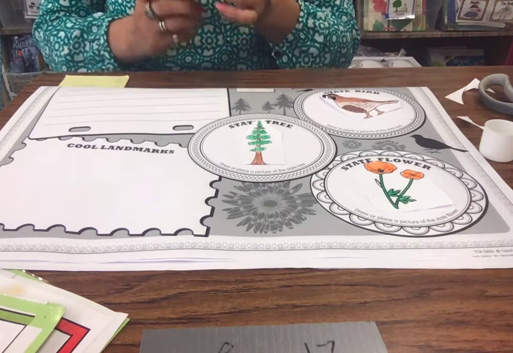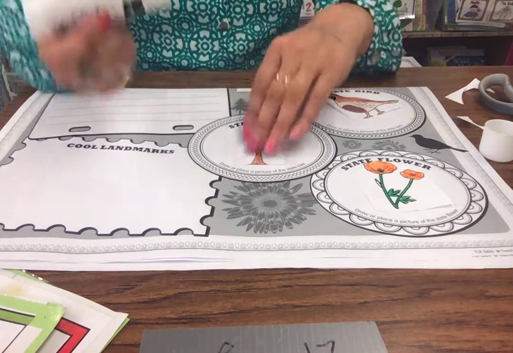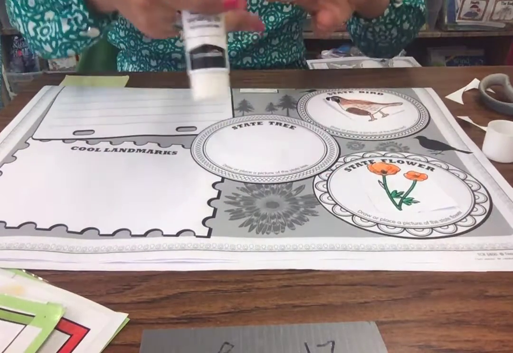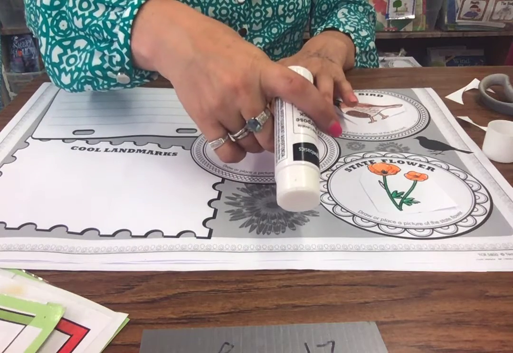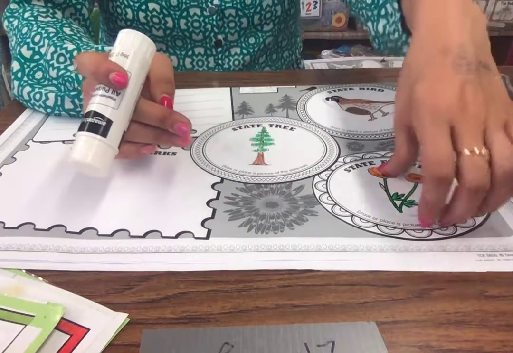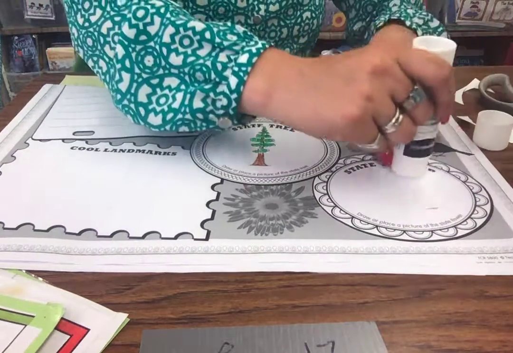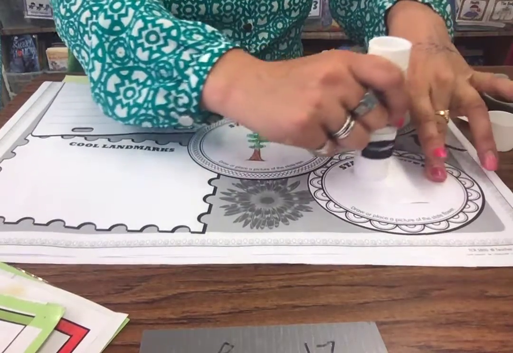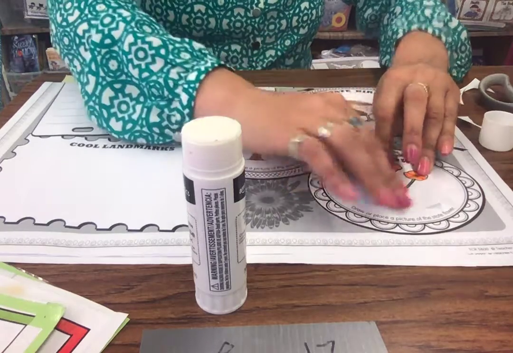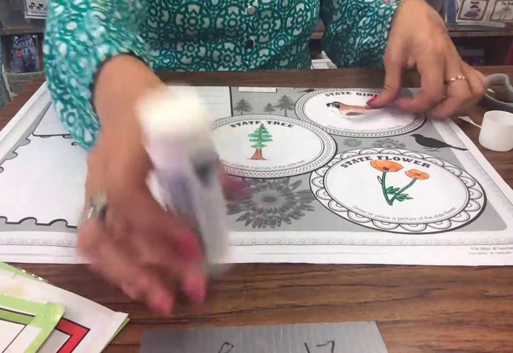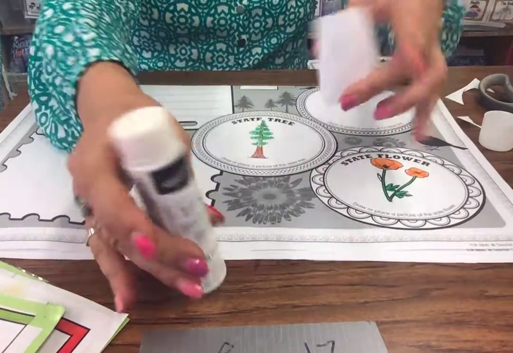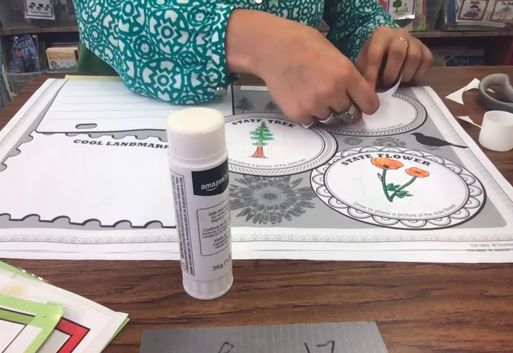Now, what I'm going to do is I'm going to put glue on the back of the picture I want to glue, and then flip it over. Alright, I'm going to put that as close to the top as I can, because I'm going to write redwood down here. Same thing with my poppy, my golden poppy. I'm going to put this as close to those words as possible so I can write golden poppy down there. And then the same thing with my California quail. I'm going to put him as close to the top as I can.